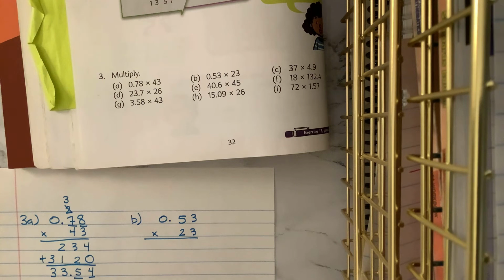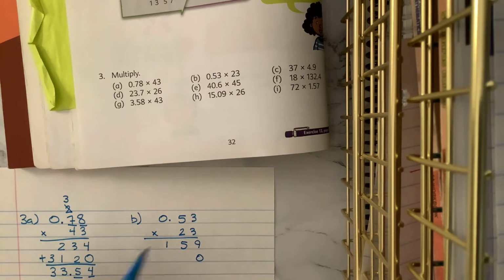And now we do our multiplication as usual. So 3 times 3 is 9. 3 times 5 is 15. Remember now we have to add our 0 before we start with the second digit to show that we're multiplying by 20 here. 2 times 3 is 6. 2 times 5 is 10.